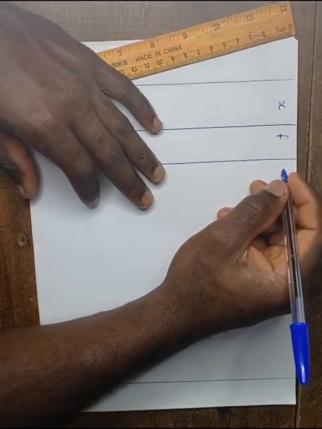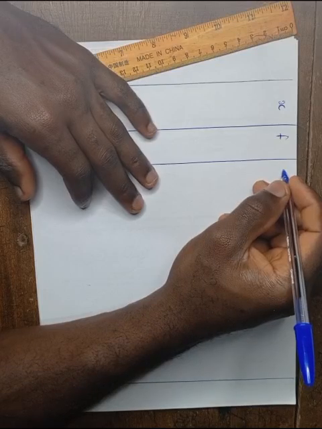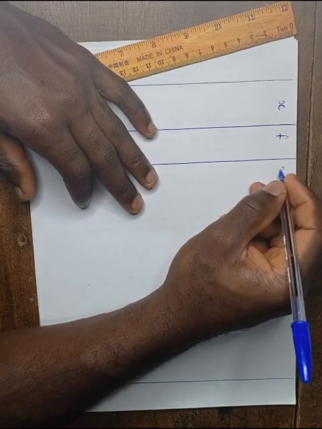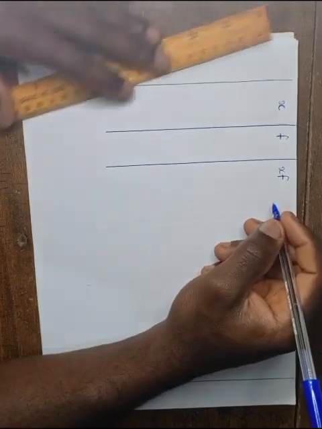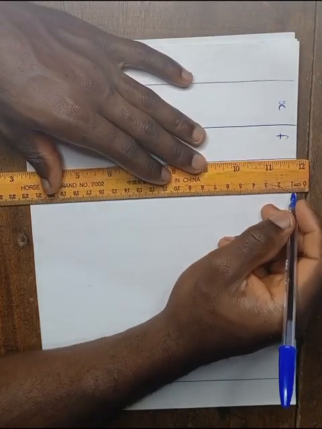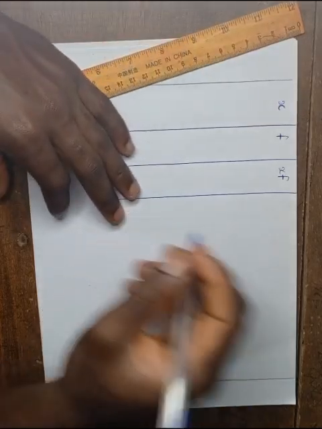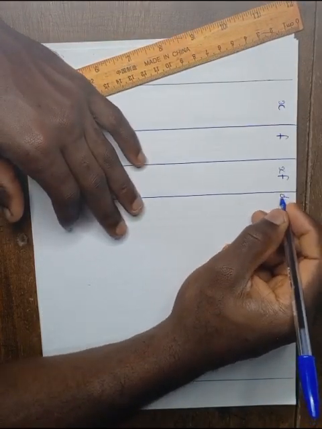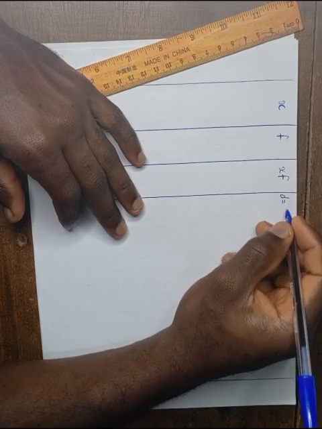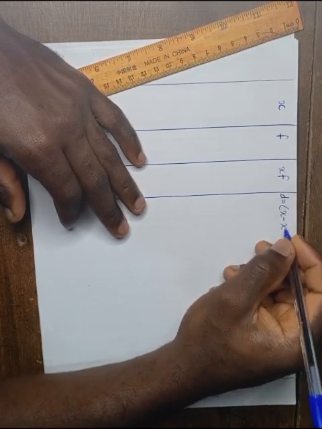Next, we need XF. Multiply the observation by the frequency. Next, we need the deviation, which is equal to X minus X bar.